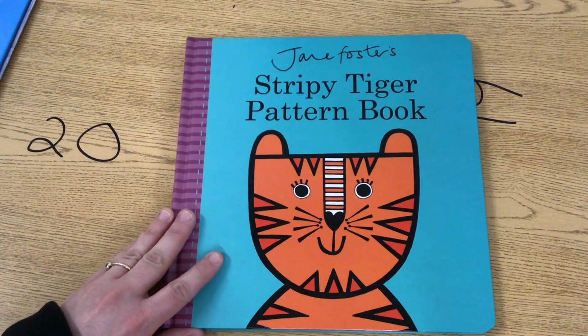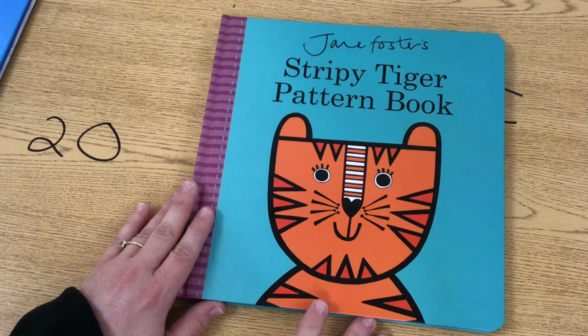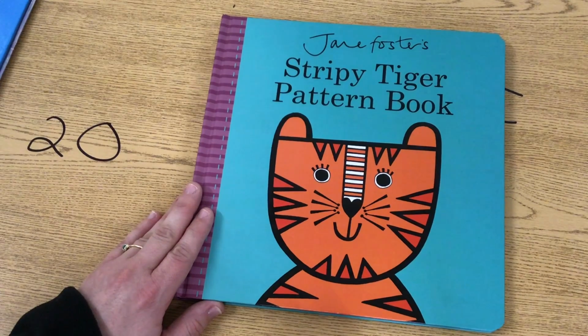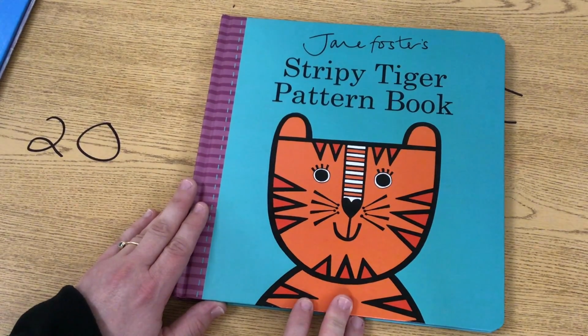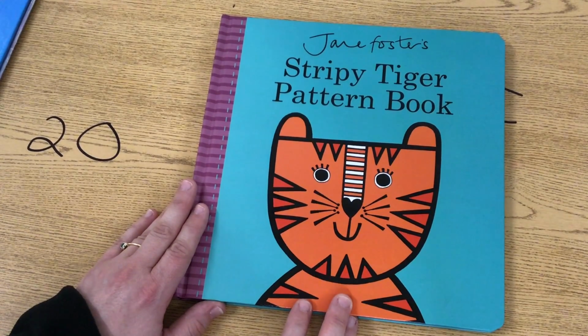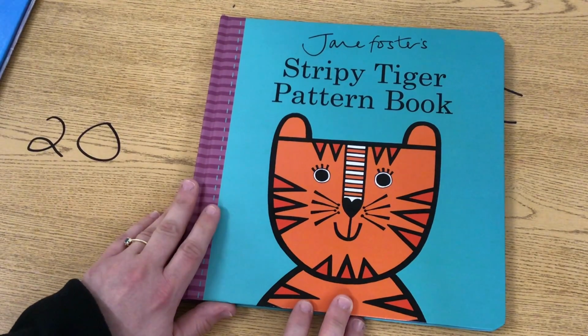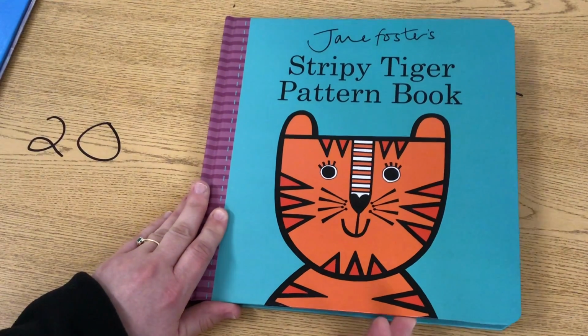Today we're going to be learning about pattern in art. Pattern is anything that repeats itself. So in art, it's talking about designs or lines that repeat, like straight lines or squiggle lines, or it could be shapes that repeat, like if you had a triangle, square, triangle, triangle, square, triangle. So anything that repeats is a pattern.